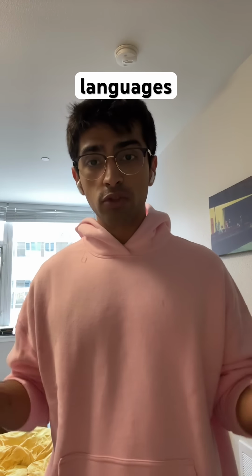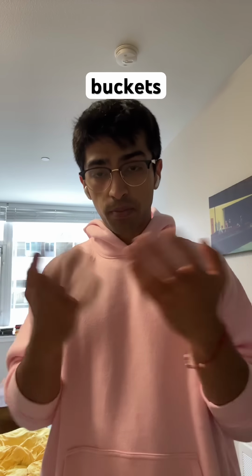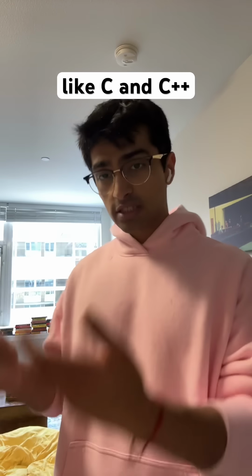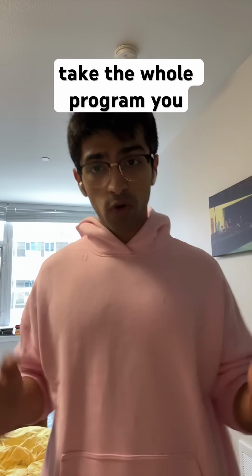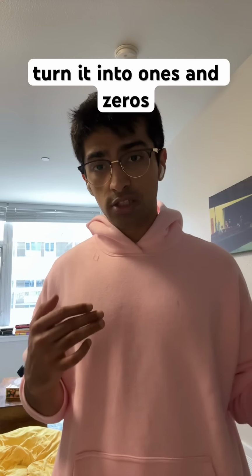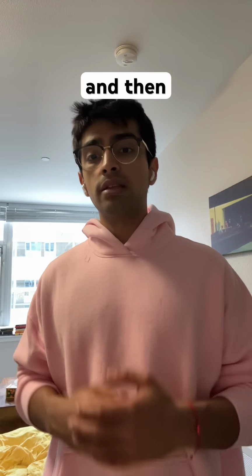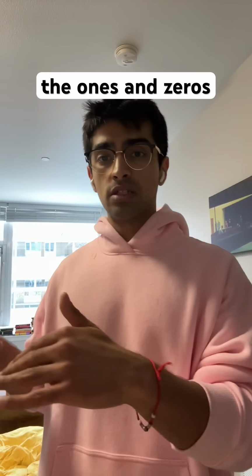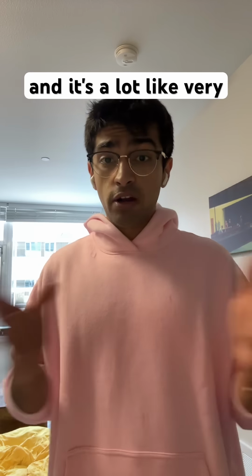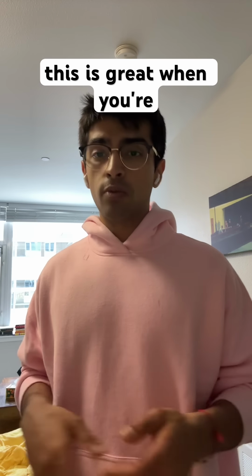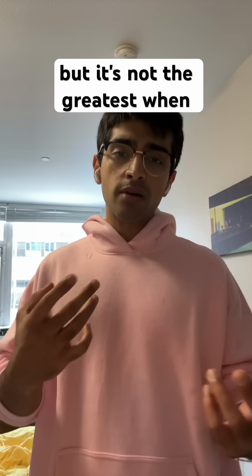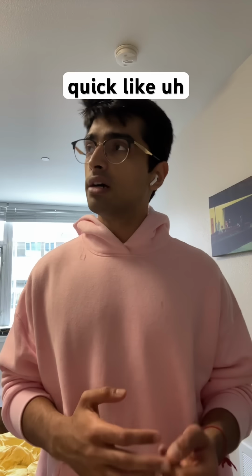So most programming languages can be split apart into two different buckets: compiled languages and interpreted languages. Compiled languages like C and C++ take the whole program you create, turn it into ones and zeros, machine language, and then they let you know if there's a bug right away. Once they're done, you can just execute the ones and zeros, and it's very fast. This is great when you're building something like an operating system or a video game that needs to be fast, but it's not the greatest when you're just trying to create a quick script.